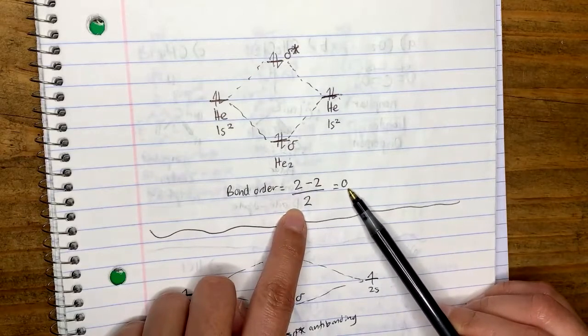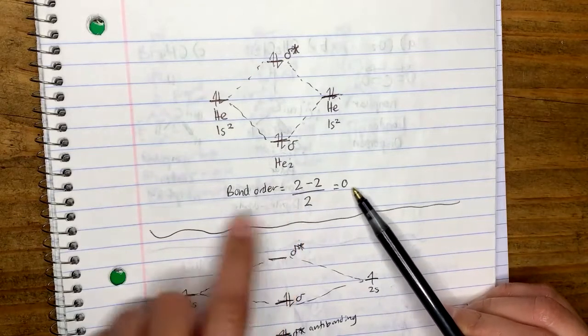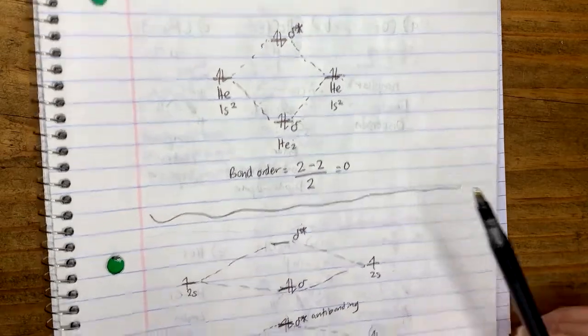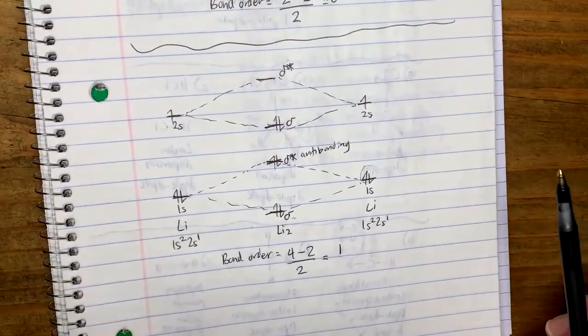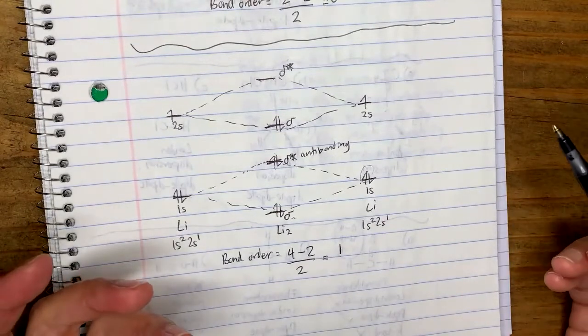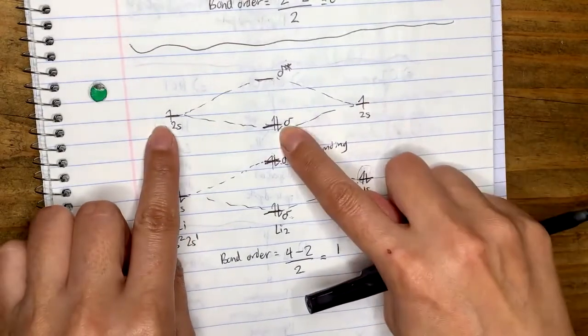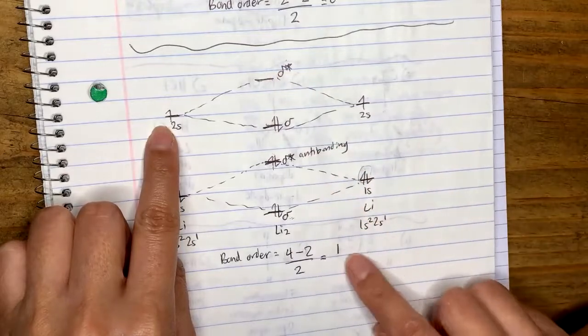Now this here is an unstable bond. Remember we said 0 is not good. So this one here, the bond order is 0, no good, not stable. And then we show you here, if you wanted to calculate, technically we can do just the valence. You could have done 2 minus 0 over 2. You would have still gotten 1.